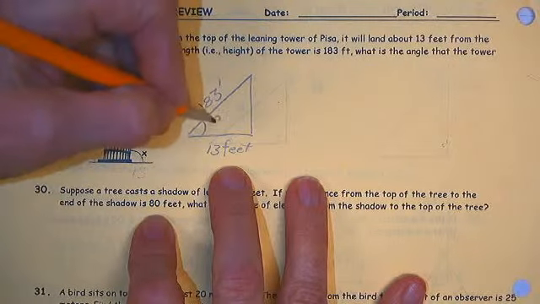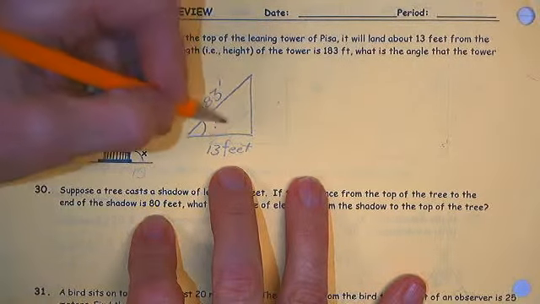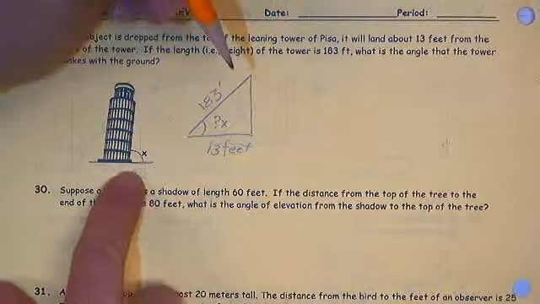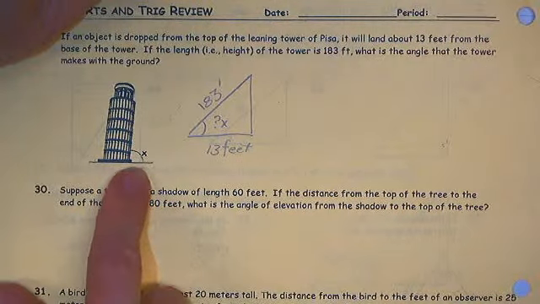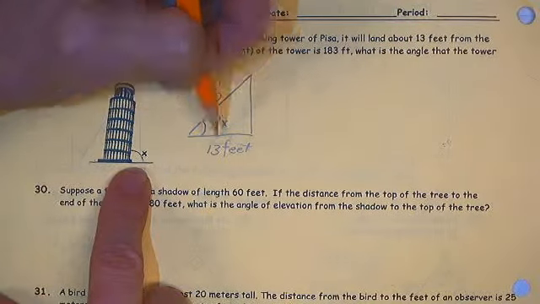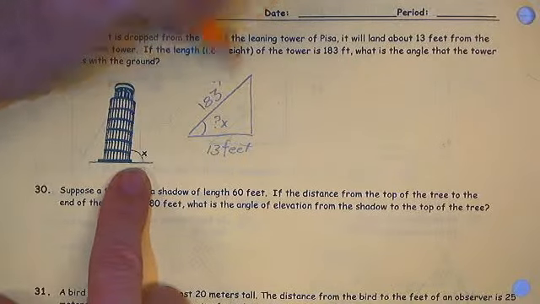And we need to find this angle. We'll call it x. Well, we don't know the angle, but we do know that this is adjacent and this is hypotenuse.